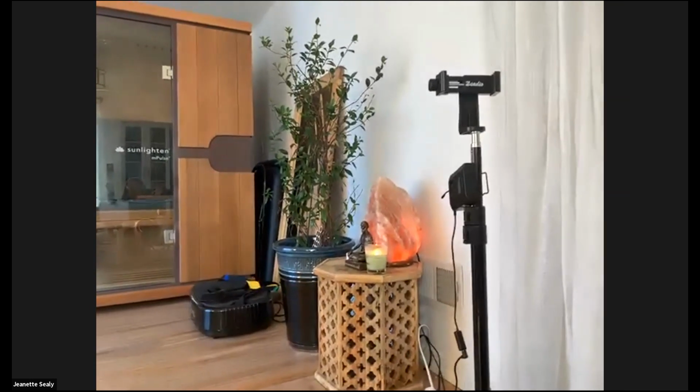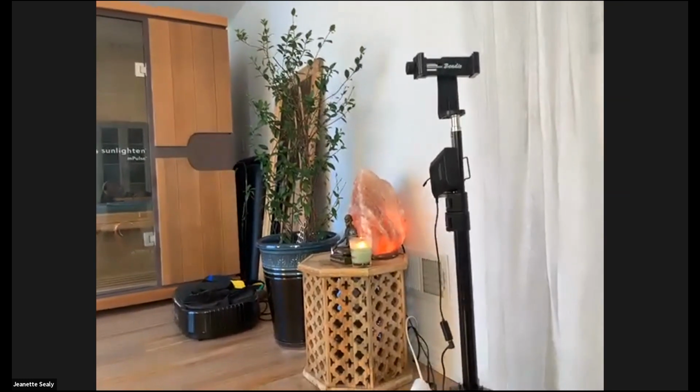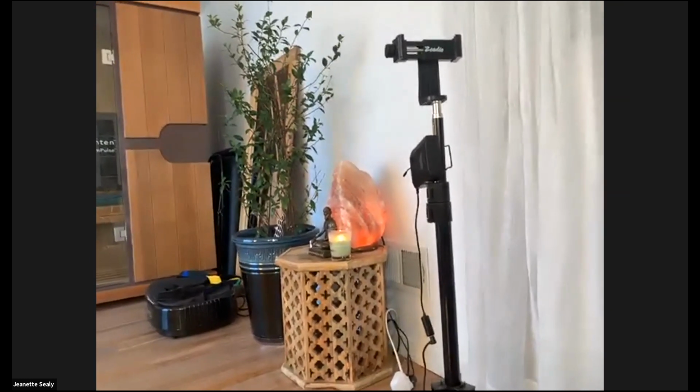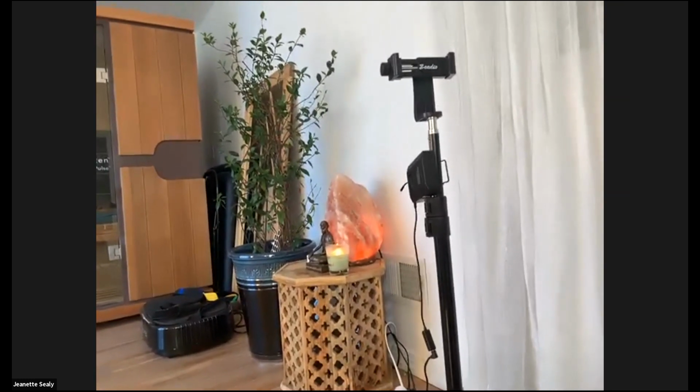And you will log on separately with like an iPad or a computer so you can see your students. So that's one option, and that will be better than your laptop camera. Better quality is your phone camera.